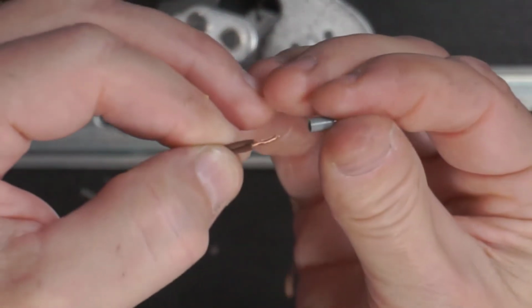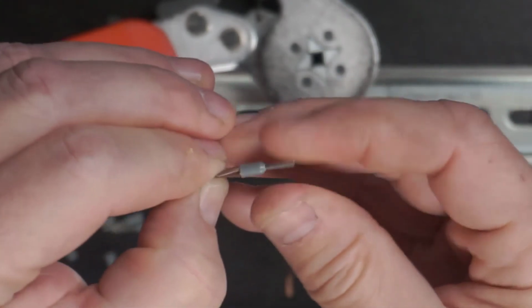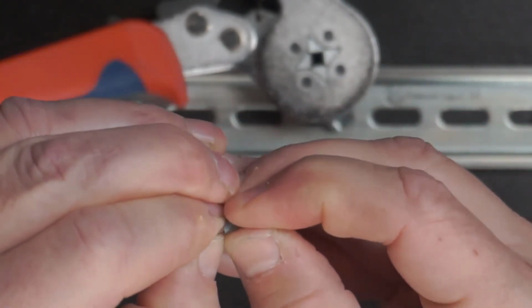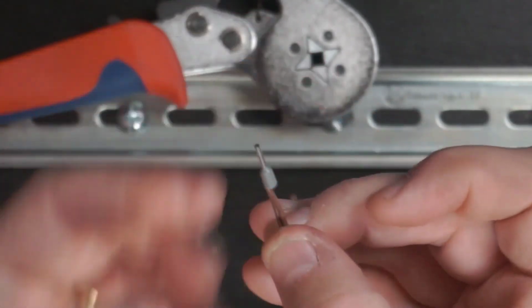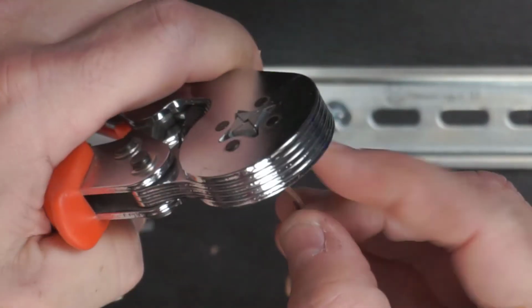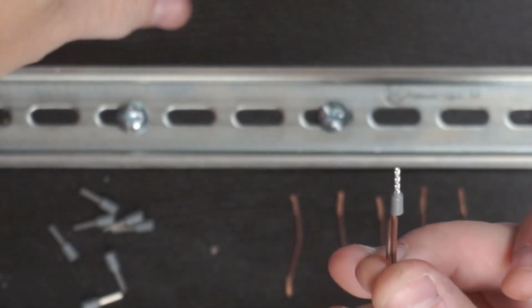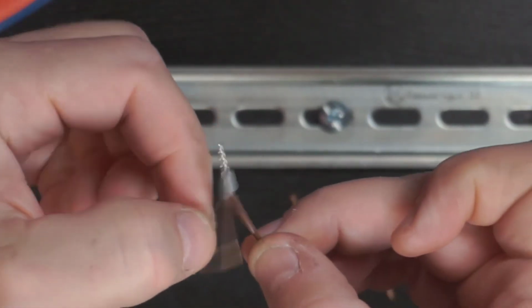Okay, I'm going to slide the wire in here. Now, of course, you can use double ferrules for this, which would certainly be an option. But you see, I've got those two wires inside the ferrule. I'm going to go ahead and crimp that down. So now I've joined these two wires with a ferrule.